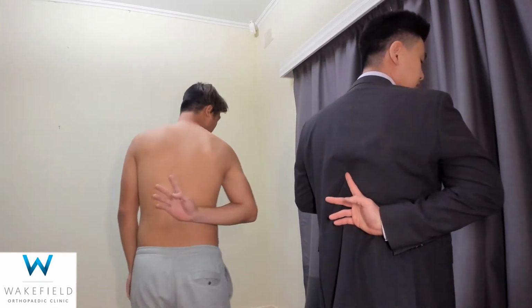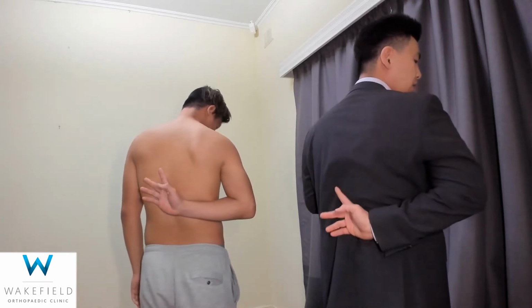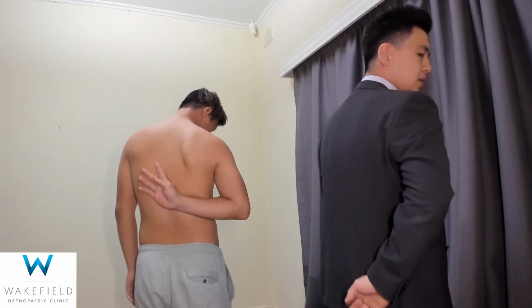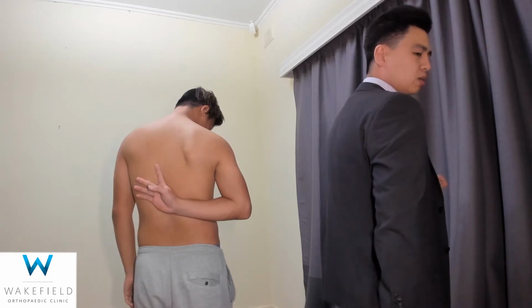Next is internal rotation movement, range. What you do is you say, Lee, can you put your hand behind your back? And you're looking for which level of your spine as a guesstimate. So thoracic, lower thoracic, upper lumbar, lateral buttock, or lateral thigh.